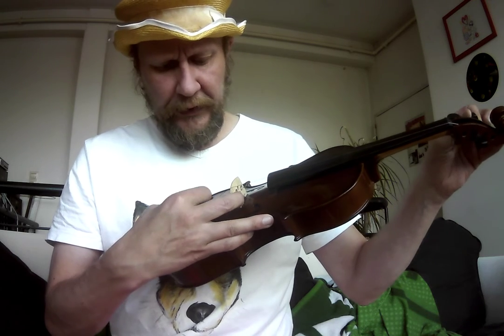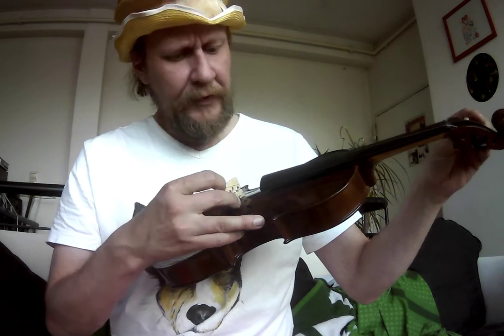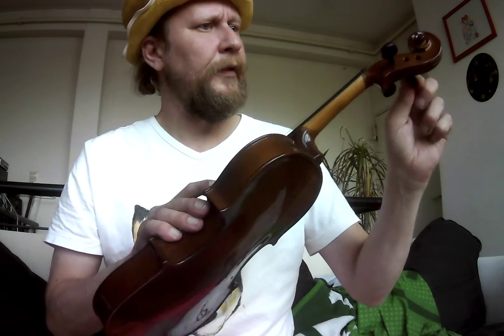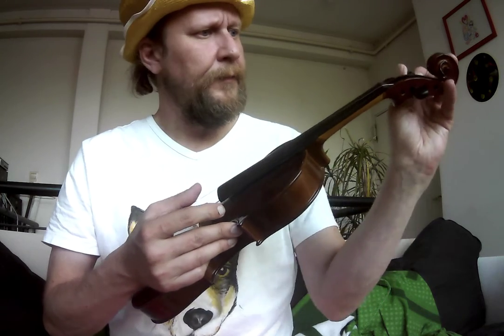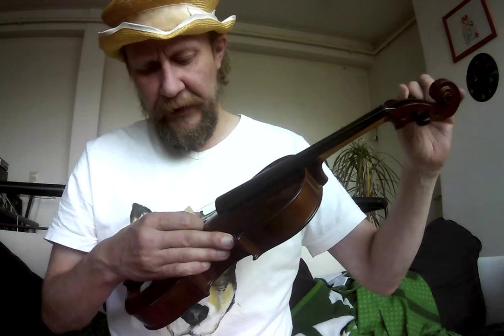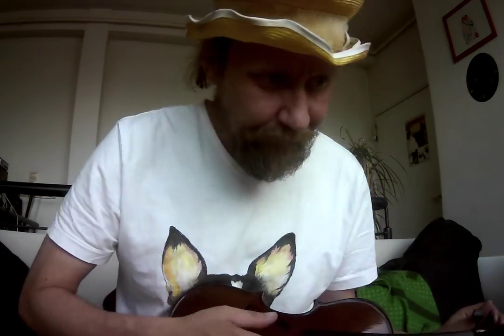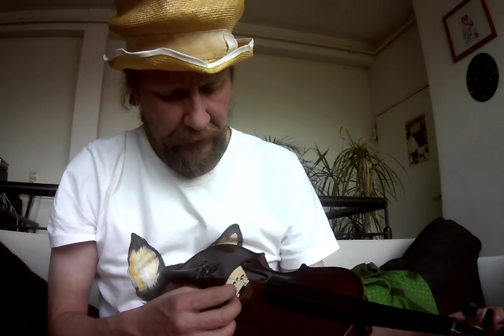But basically with this we can, the problem is that this doesn't lock. I think this is just some tourist violin, so it doesn't really allow us to work with the sound. I mean, yes, but it literally doesn't lock from here.